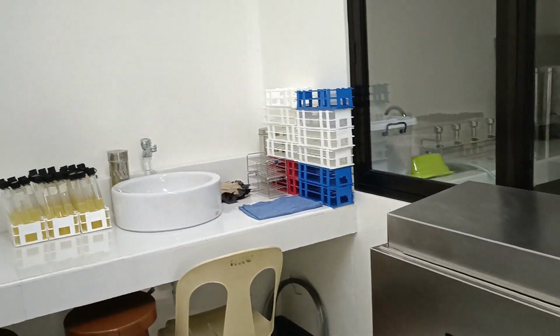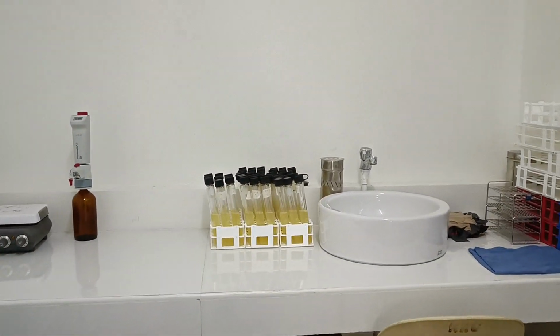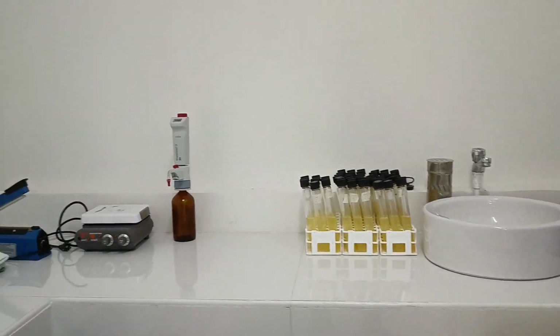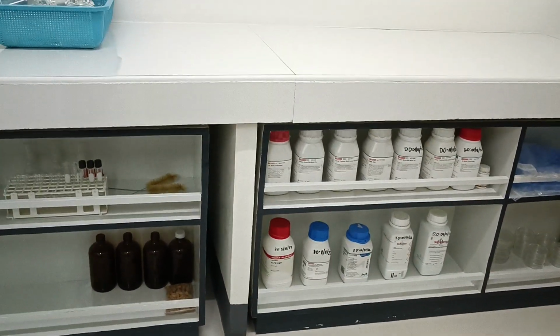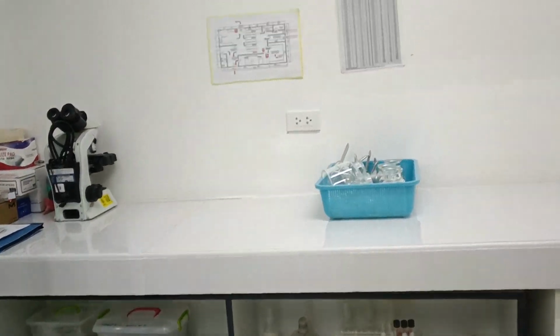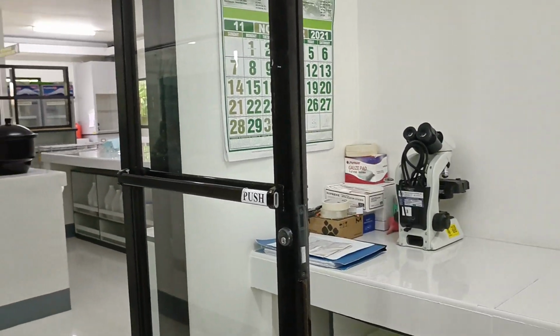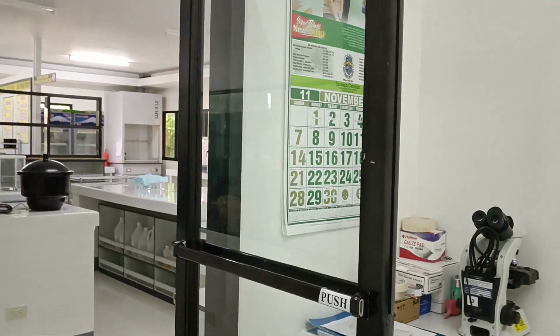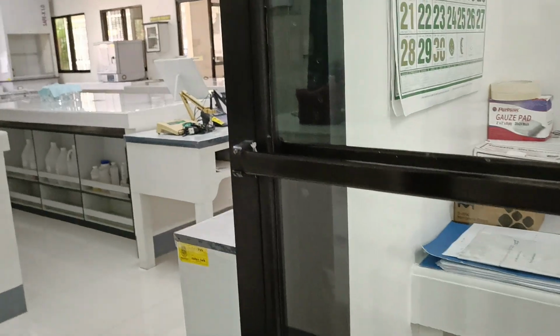There is another tiled counter, and there is a sink for ordinary washing and draining. The tiled counter is also used for media preparation and other activities. Under the counter, we have cabinets for supplies, reagents. And we proceed to move to the next room.